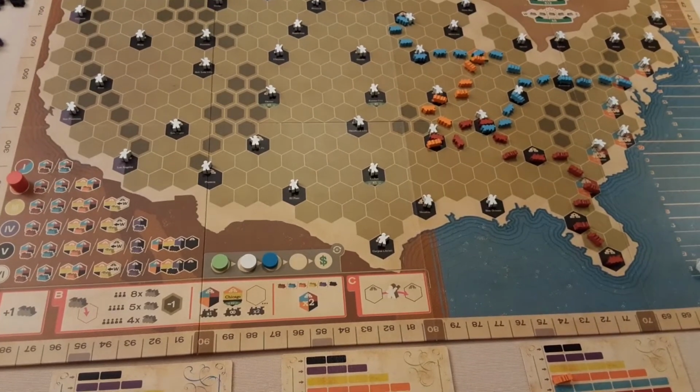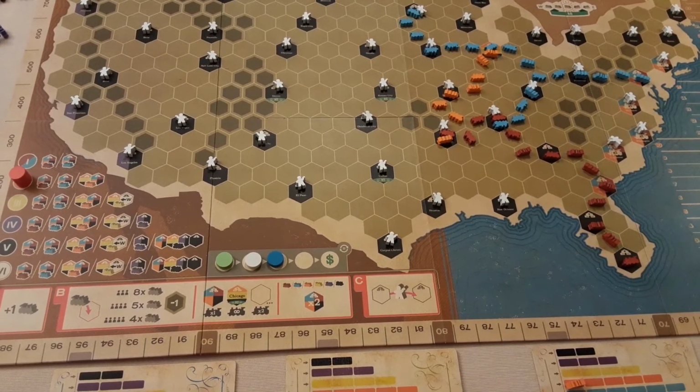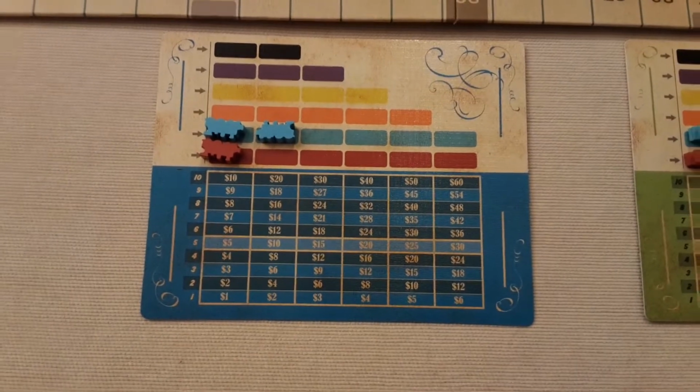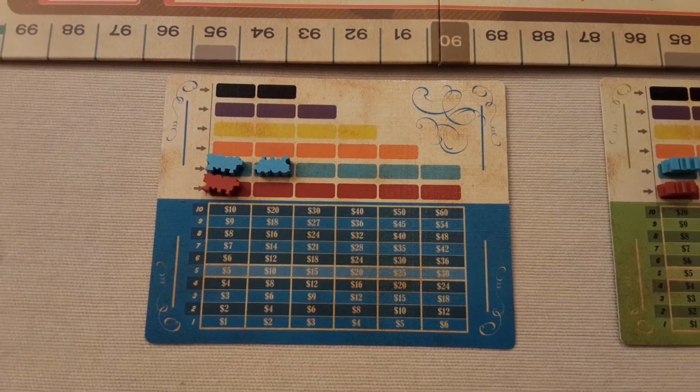So here's the main board. It's rather large. You've got the USA, and you can see there's a bit of setup here already. Each player will have one of these boards to keep track of your shares, and there's a bit of a matrix at the bottom if you want to do a bit of maths as well.